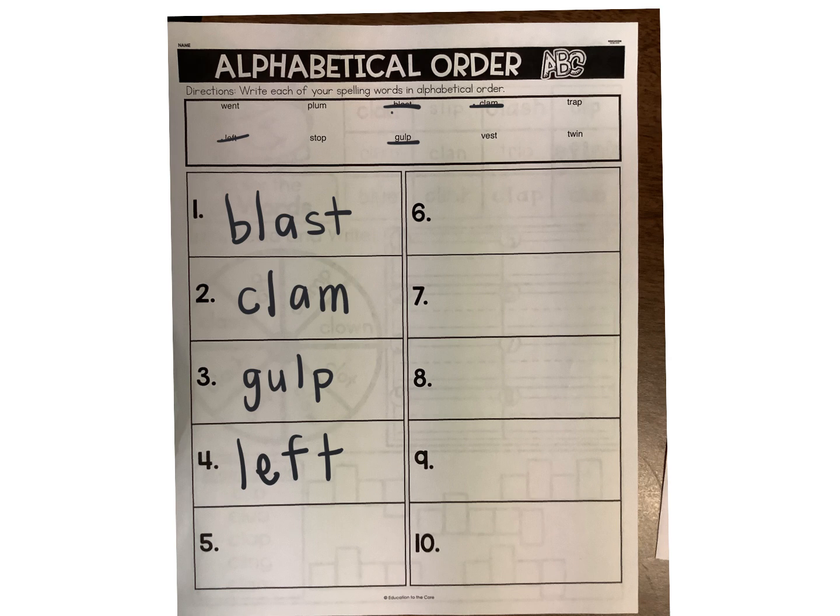Okay, so what's after L? M? No. N? O. Is there a P word? Yeah. Plum. So plum is going to go here. Q. R. S. Yep, there's an S word right there. Stop.